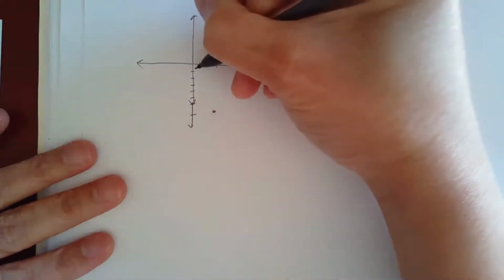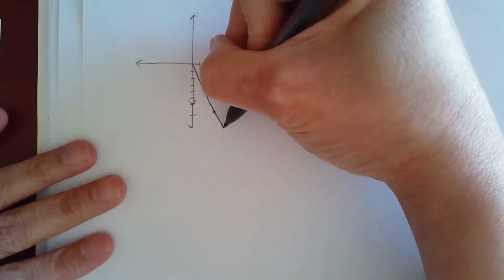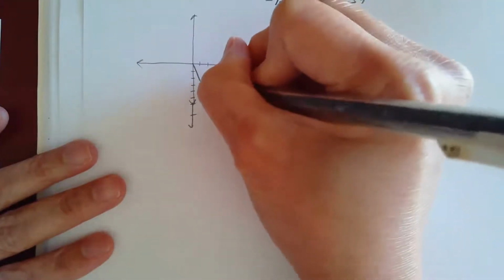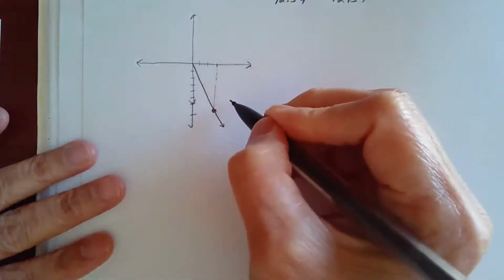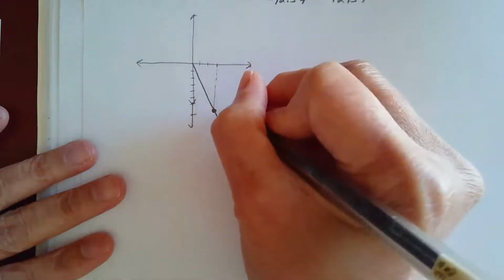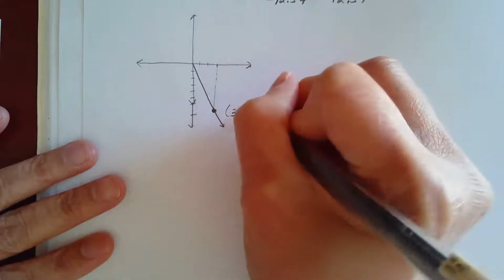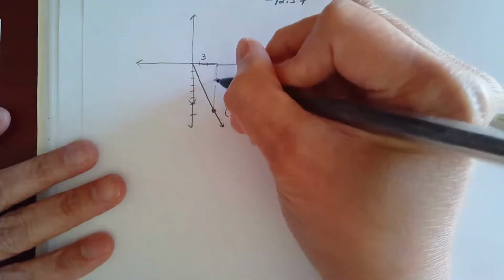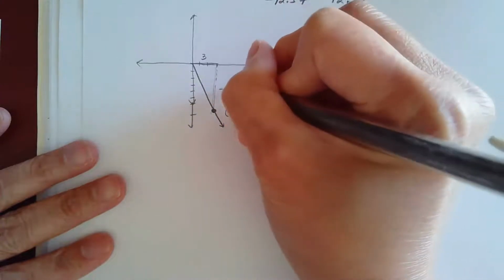Okay, so that point is in quadrant number 4. So x is 3, and y is negative 7.